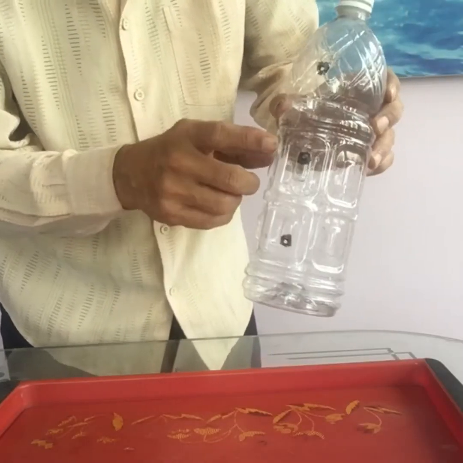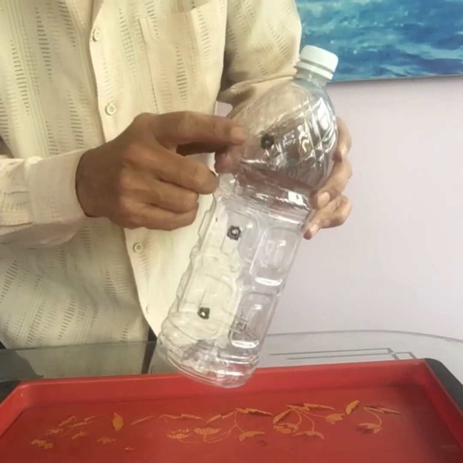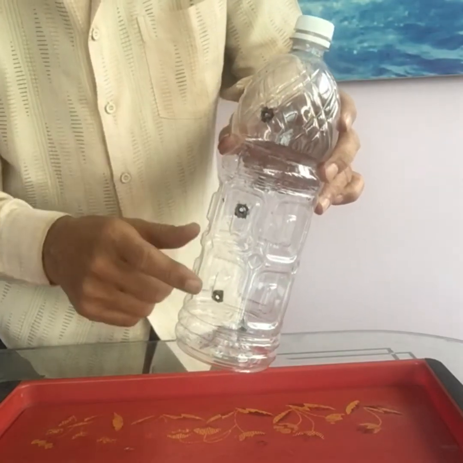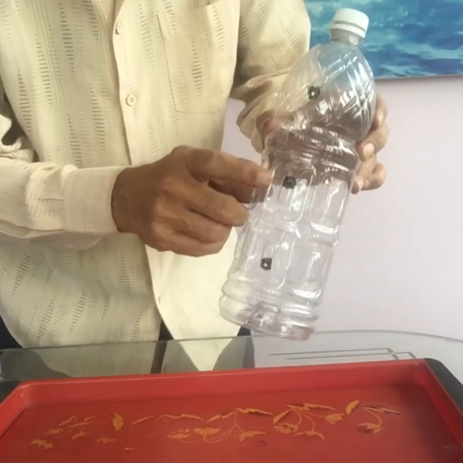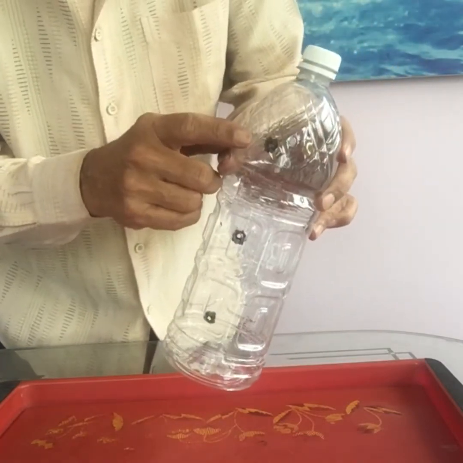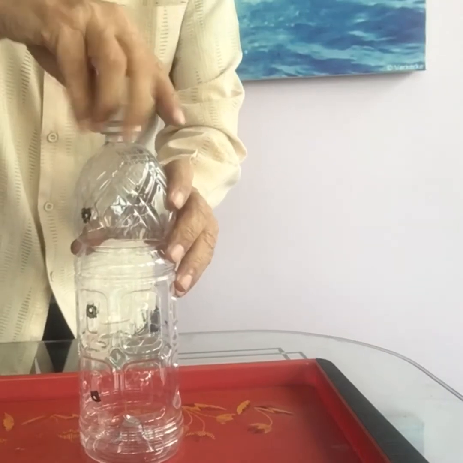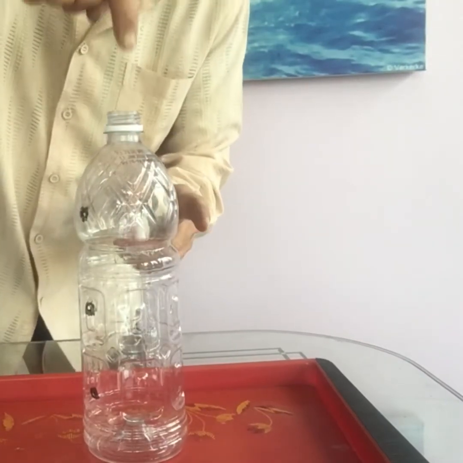Take a bottle and make 3 holes. They should be in one straight line: 1, 2, 3. Then fill this bottle with water.